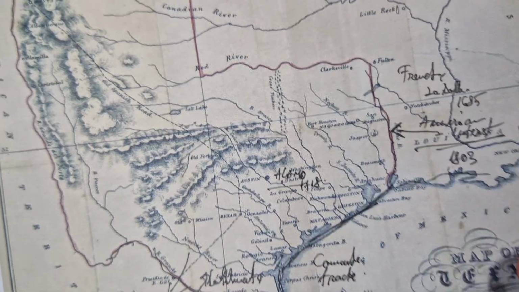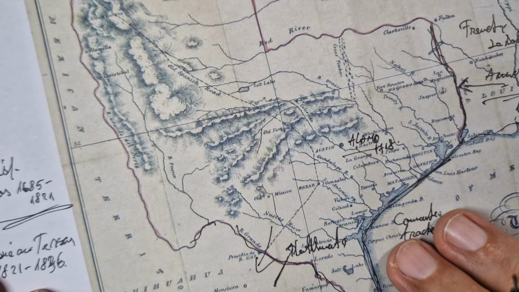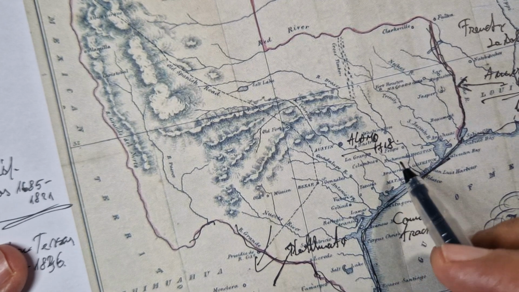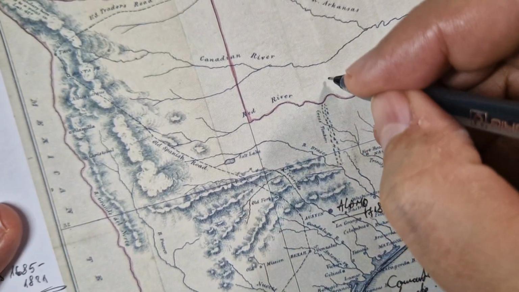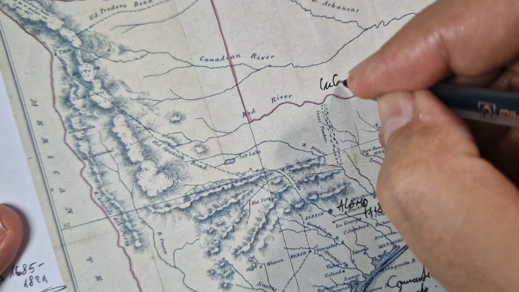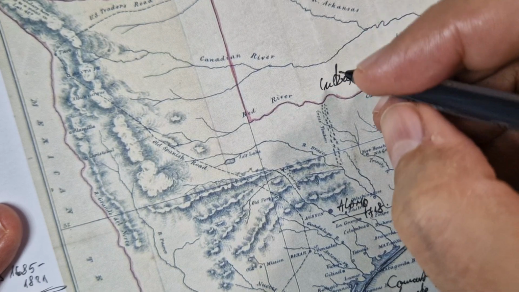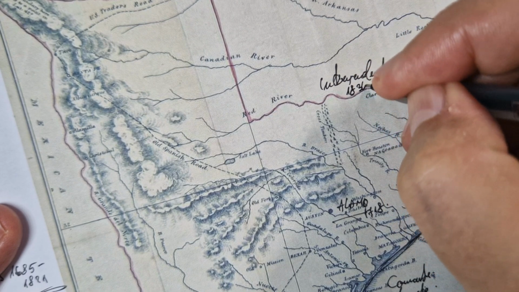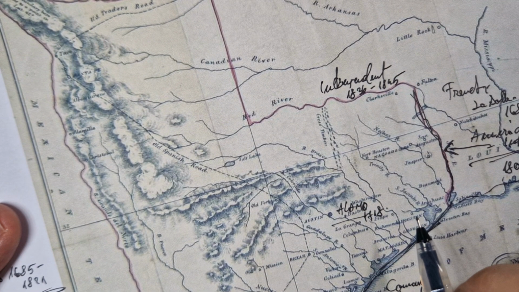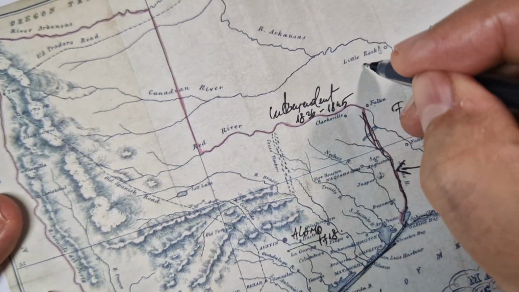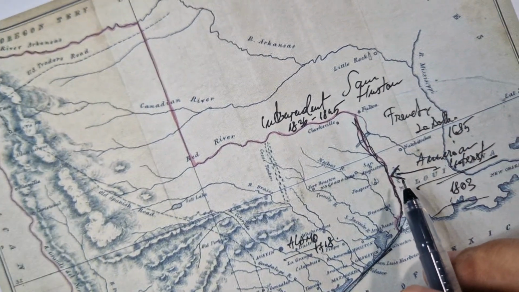And next is the Republic of Texas, the next period, from 1836 to 1845. Texas became independent. And the first president was Sam Houston.